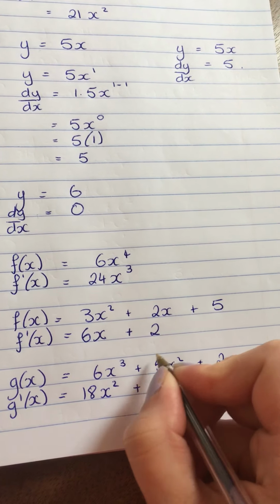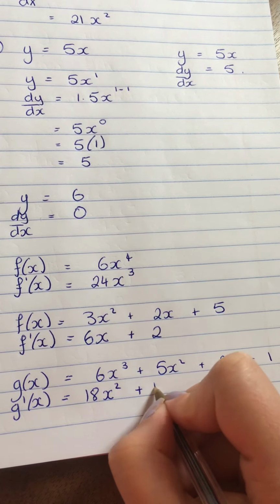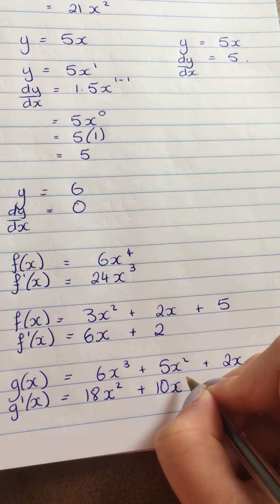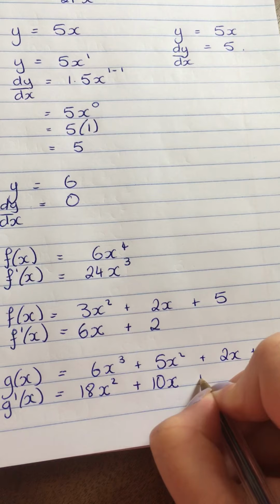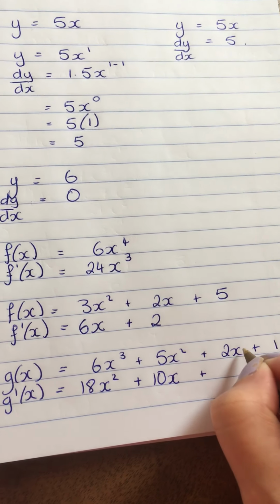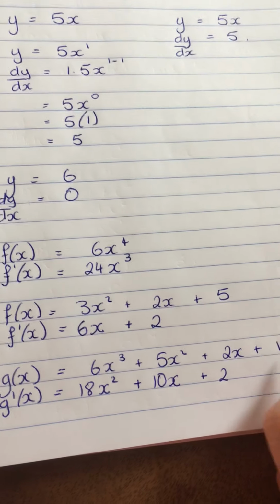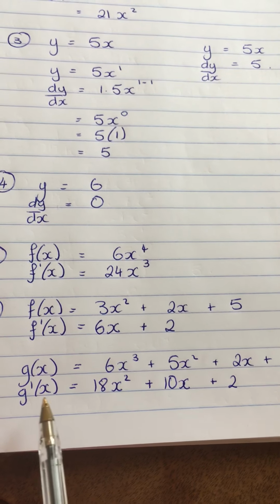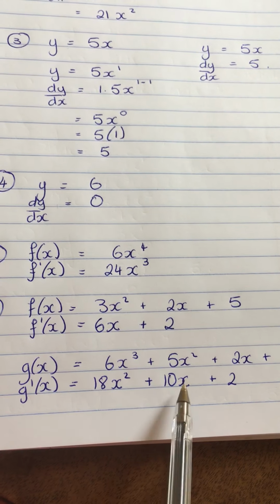Plus 2 to the front, 2 times 5 is 10x, 2 minus 1 is 1, so I'm not going to write down the power of 1 at all. Plus, no power, I just drop the x, would be 2. And a constant goes to nothing. So my answer there for differentiating is 18x squared plus 10x plus 2.